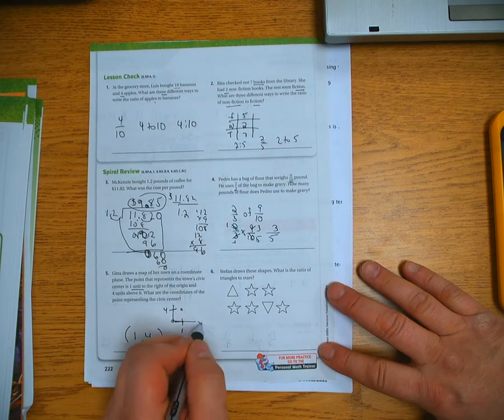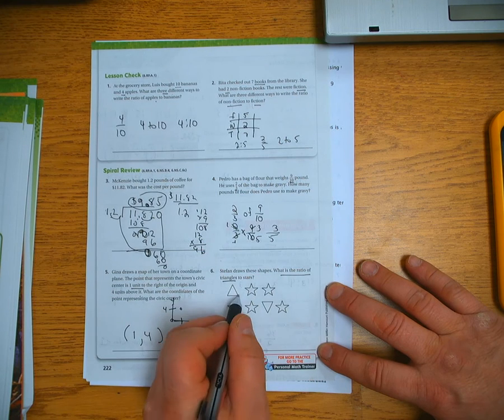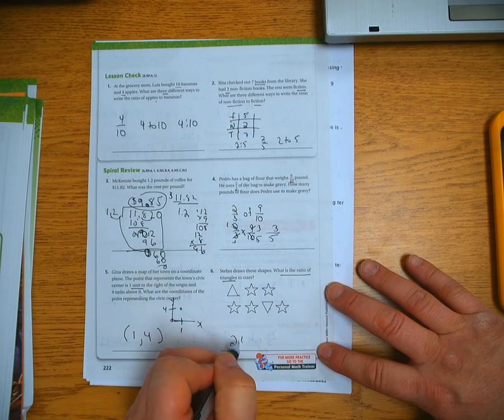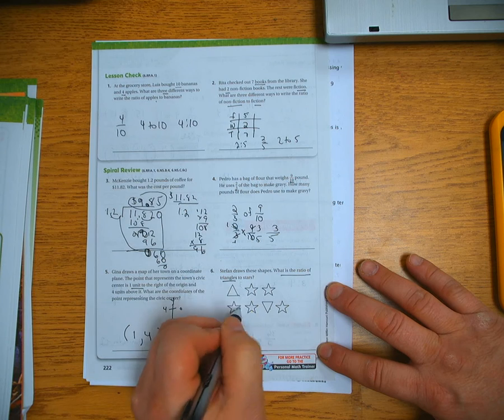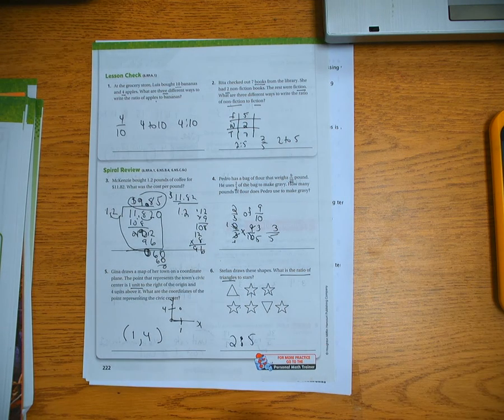Okay, X and Y. Steph draws these shapes. What's the ratio of triangles to stars? 2 triangles, 5 stars. Okay, that's the homework page.